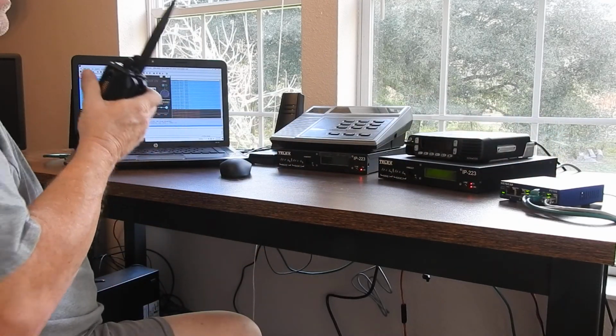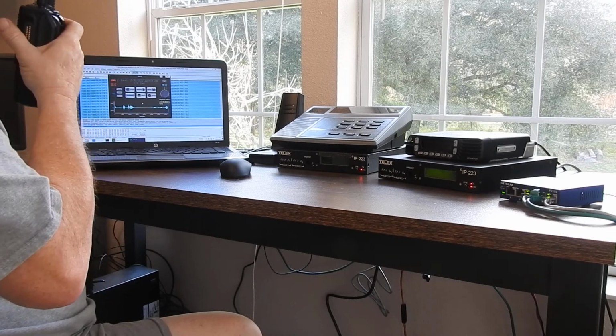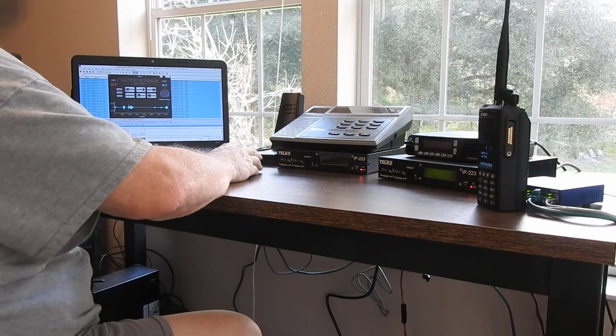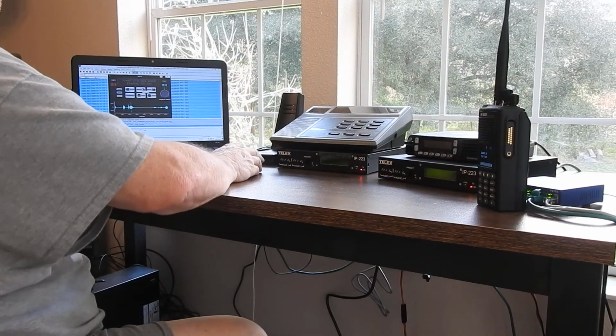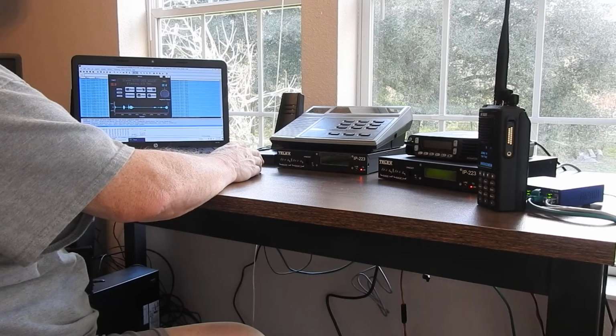So testing instant recall recorder 1 2 3 4 1 2 3 4 instant recall, and come back over here and we'll play it. Instant recall recorder 1 2 3 4 1 2 3 4 instant recall.